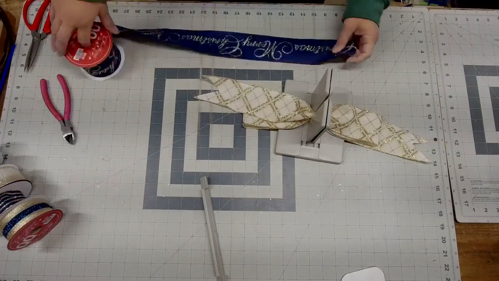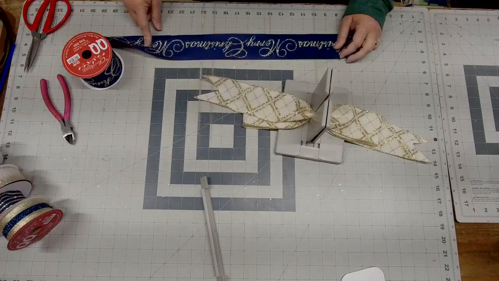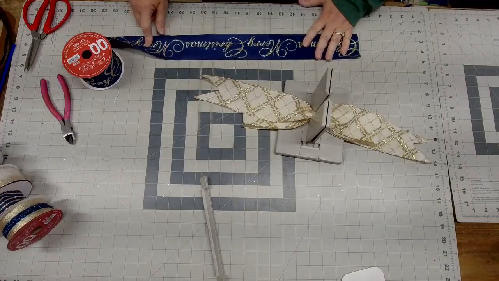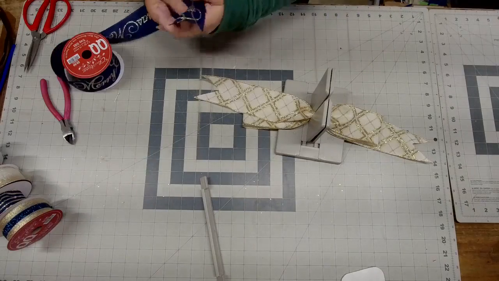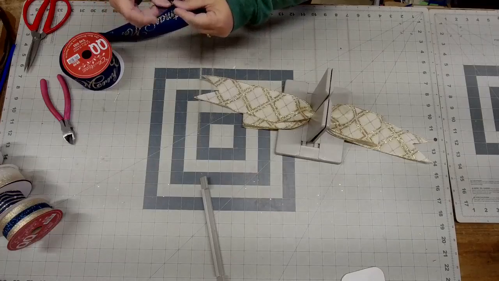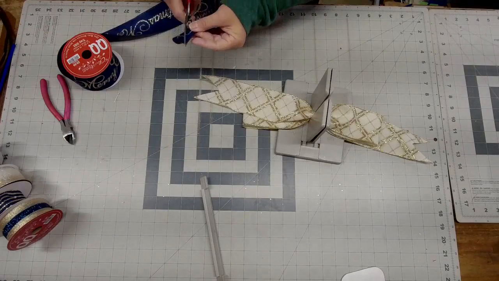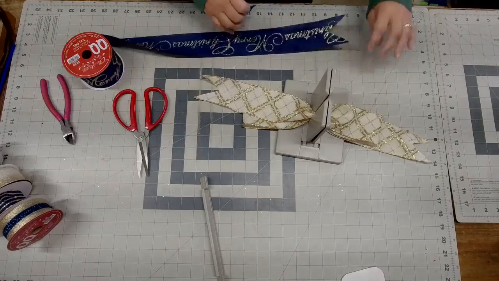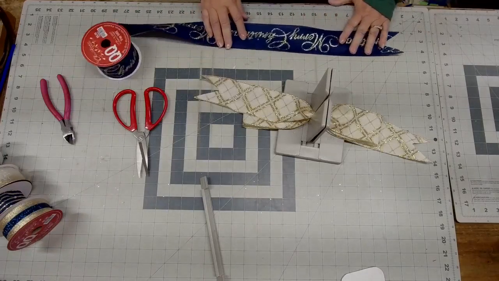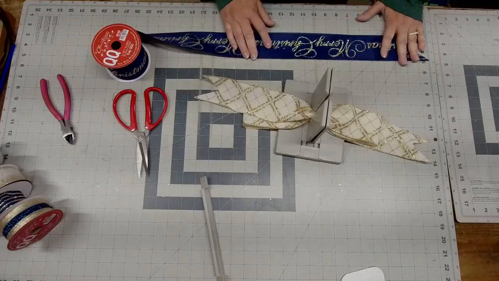So with this, having the Merry Christmas written horizontally, we can keep it horizontal. So I'm going to show you what I mean. So let's dovetail our end first, right there. And then we're going to go 9.5 inches.